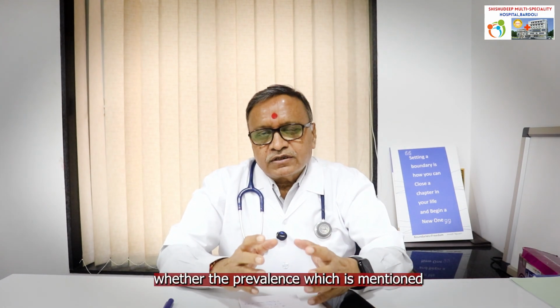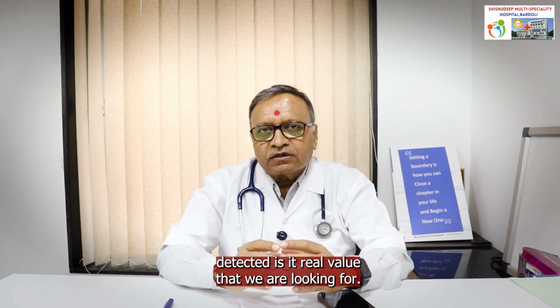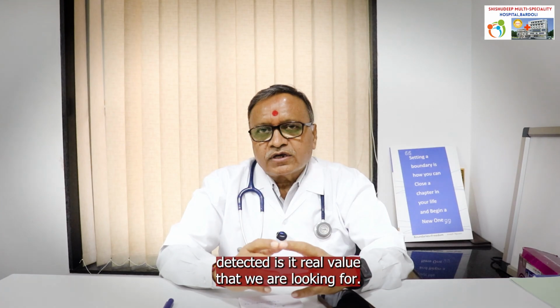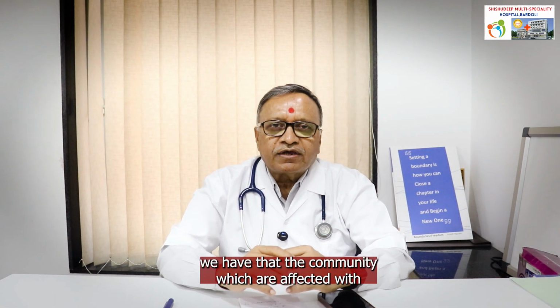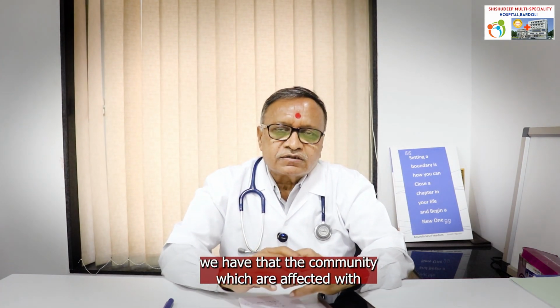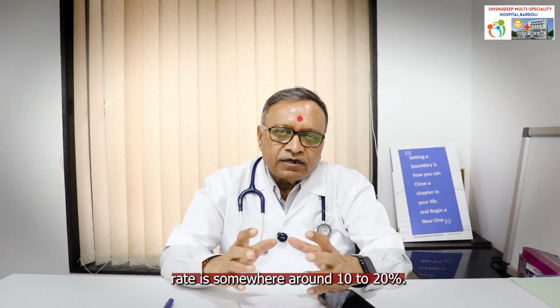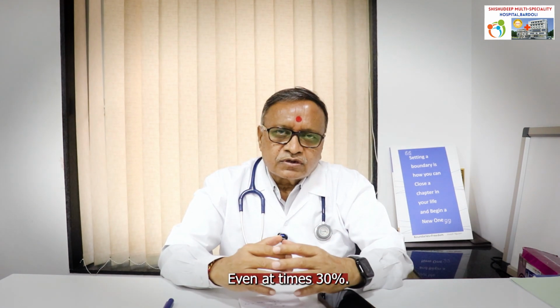Having said that, whatever data is available at present, we possibly need to introspect and find out whether the prevalence which is mentioned or detected is a real value. Whatever estimates of prevalence we have so far, for the community affected with sickle hemoglobin, the prevalence rate is somewhere around 10 to 20%, even at times 30%.